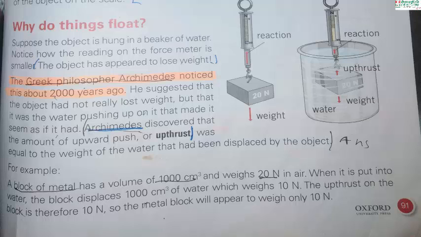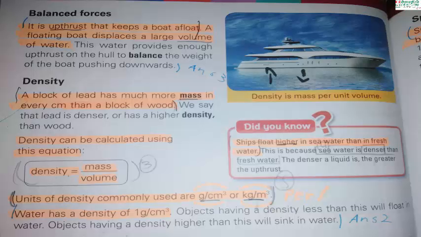Next is balanced forces. It states that the downward force exerted by the object on the water is equal to the upward force exerted by the water on that particular object. Here a certain condition must apply: the downward force by the object should be less than the upward force exerted by the water on that object to keep it afloat on the water.